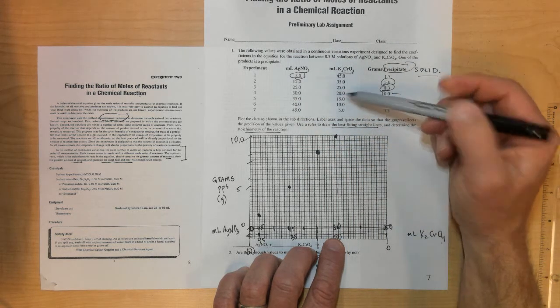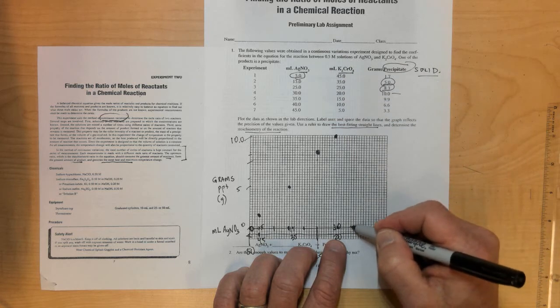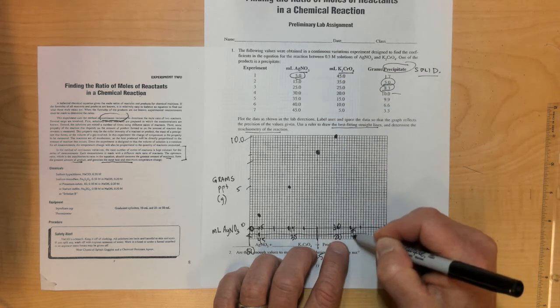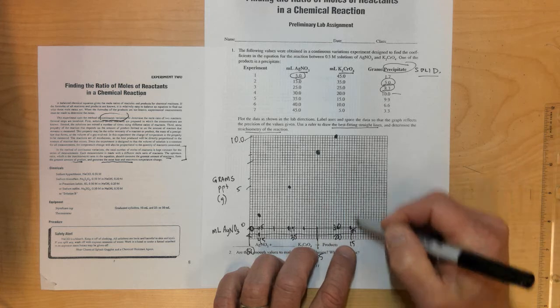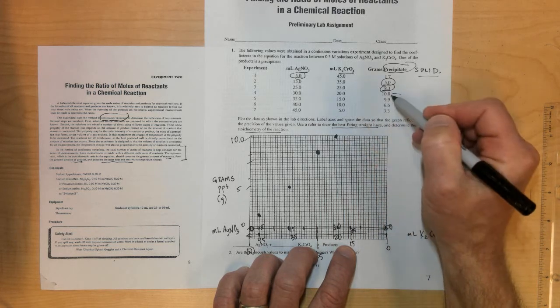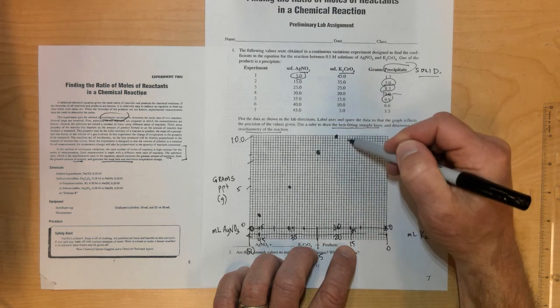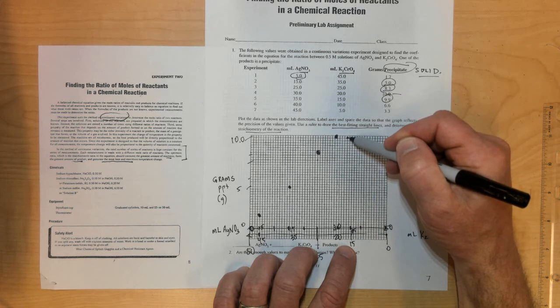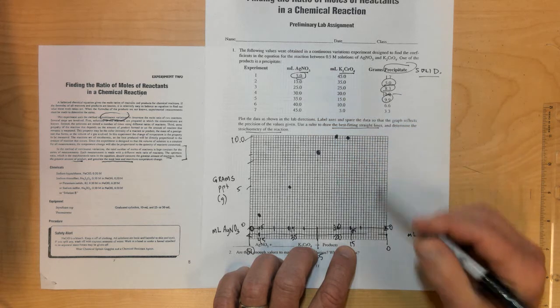And then at 35 and 15, so 35 would be right about here. That would be related to 15 of this. That would give me 9.9. So that gets me really close. It'd be like right up in here, 9.9, super close to right up there.